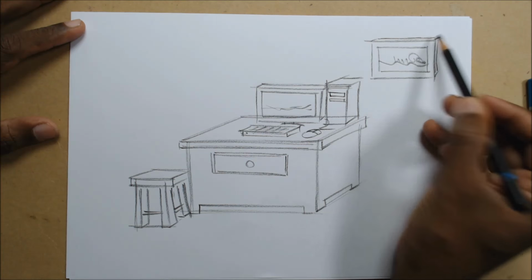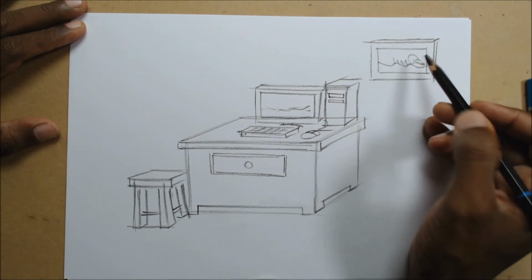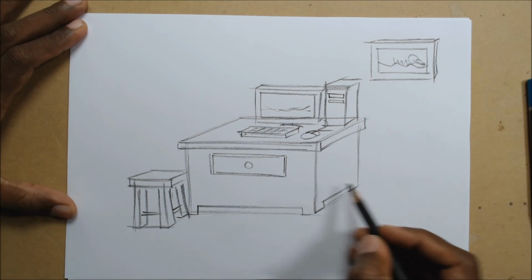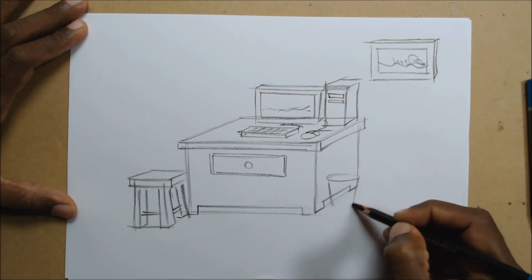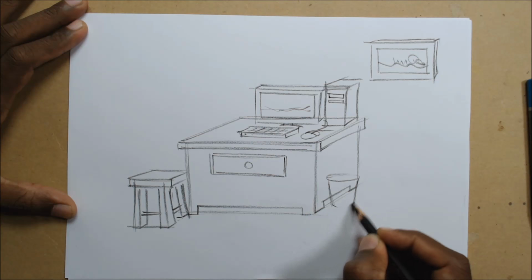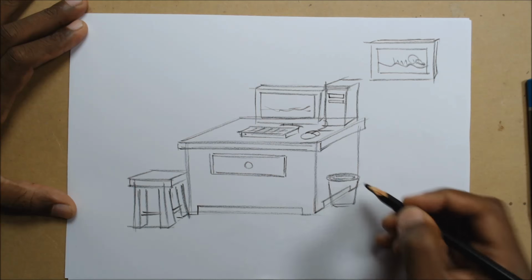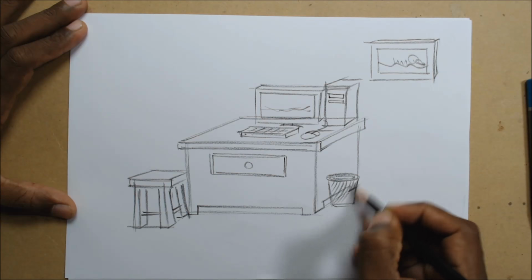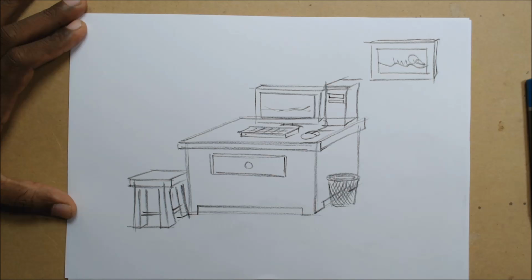So here we have added the three-dimensional sides to the photo frame or the painting, and then I could add a trash can or the dustbin here, using the cylinder as a basic shape, then adding up the basic details.